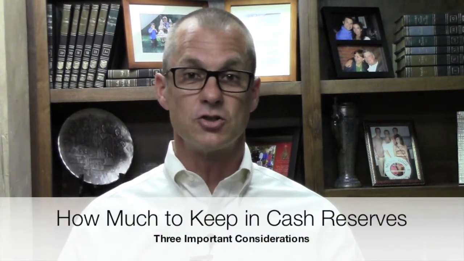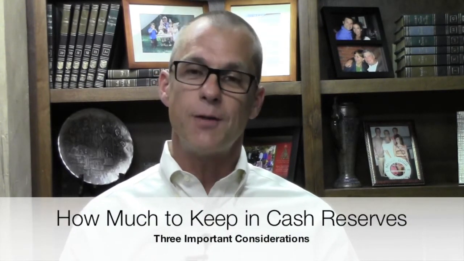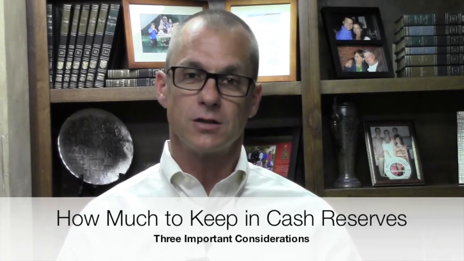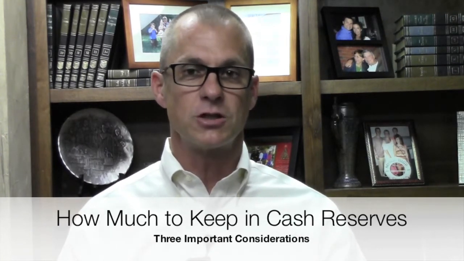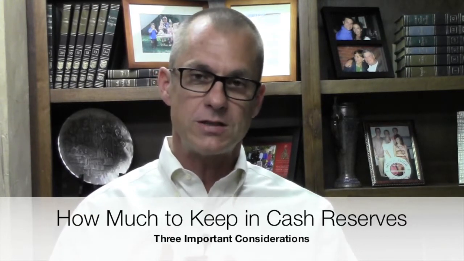The second issue when you're dealing with cash reserves is how much should you keep on your balance sheet, especially in this environment of 0% interest rates. And that answer is going to be different for everyone. But we see three major considerations that you should think about.